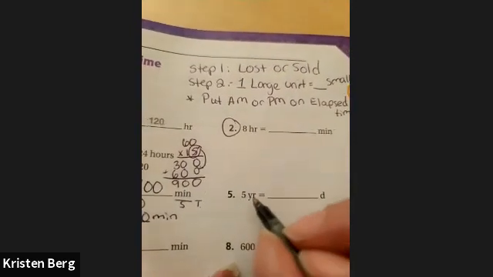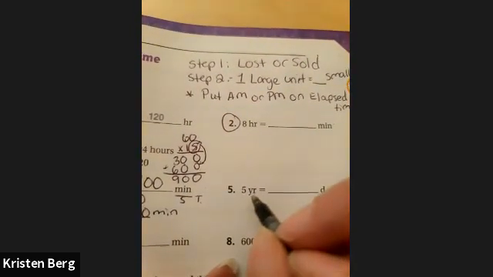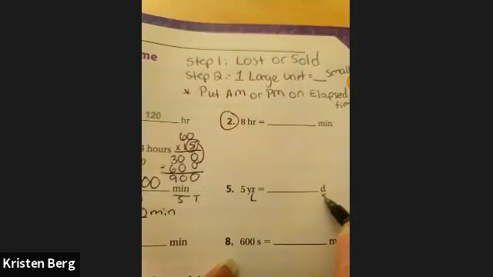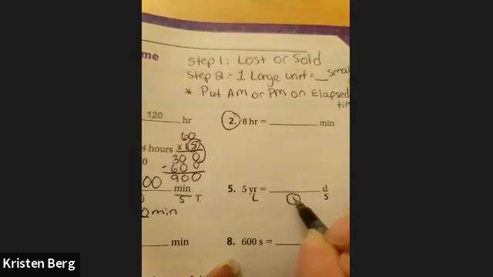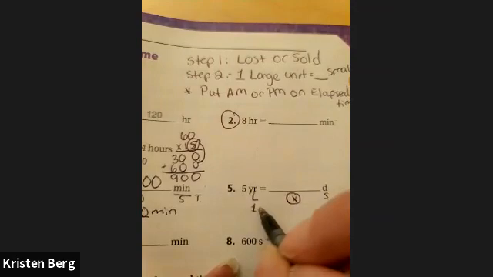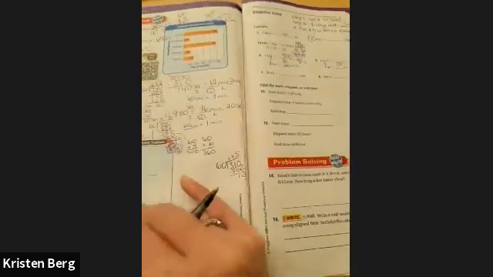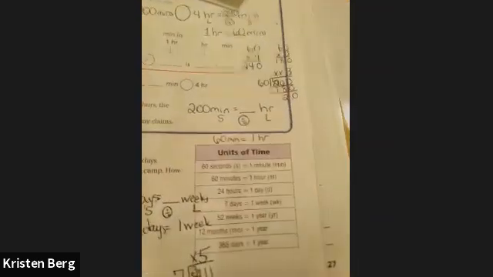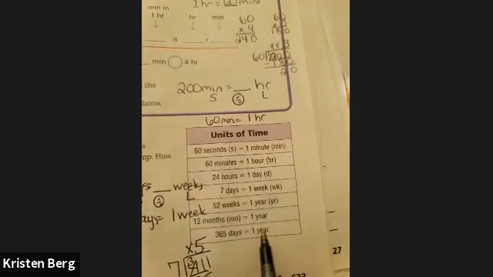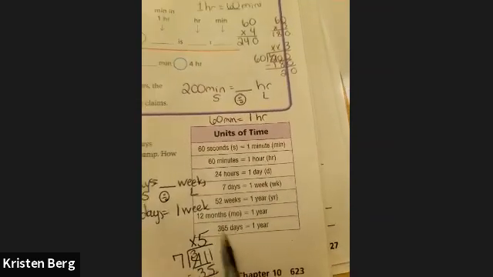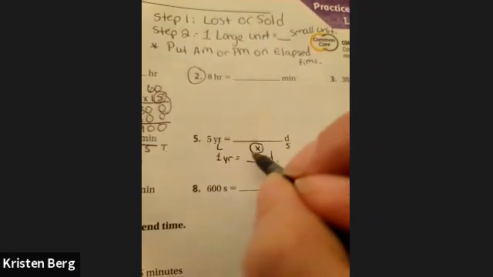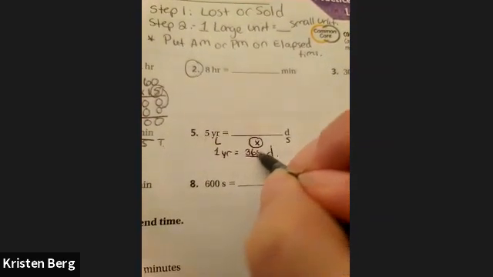Next, it's saying a year to days. So this is your large to your small. So we are going to be timesing. And then 1 year is how many days? Well, this conversion again can be shown on that one page, 623. So 1 year in days. Well, 1 year is 365 days.